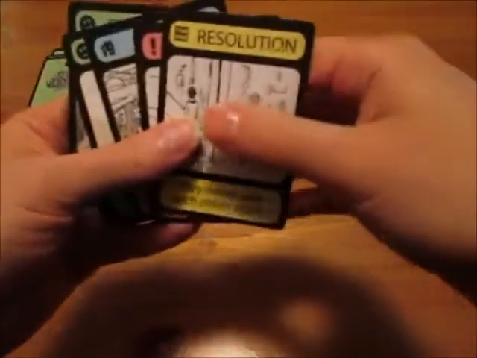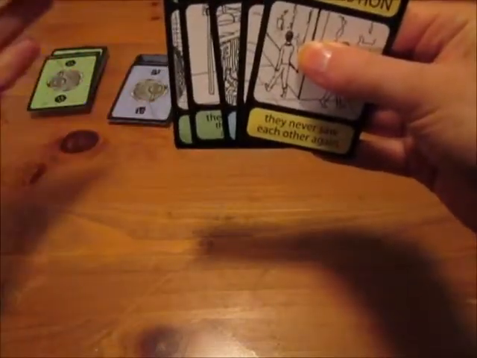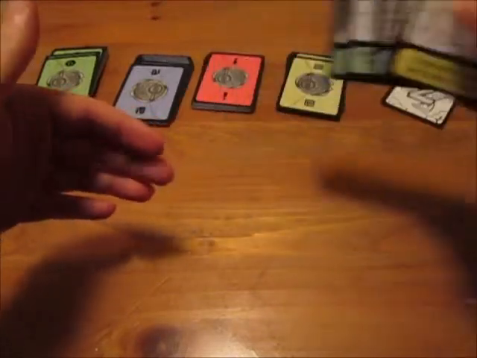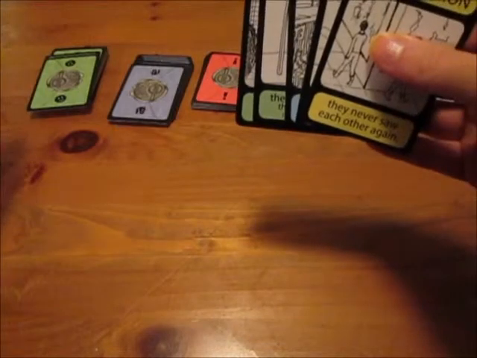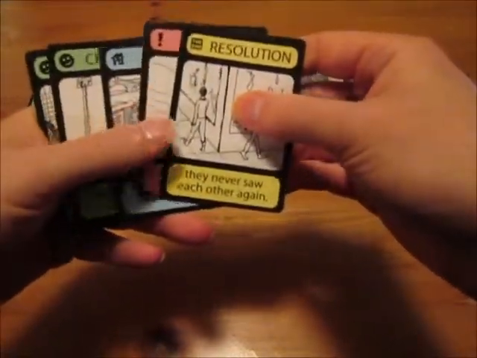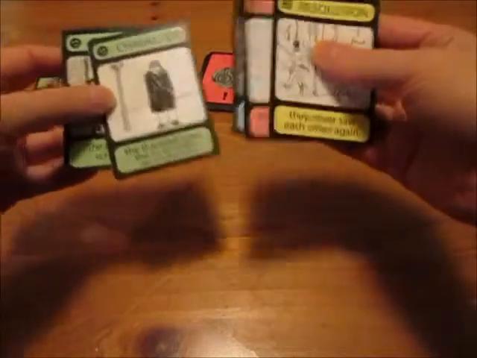Everybody goes around and does that, and for each round you start with your starting player, and they get to draw a card and discard a card. And I guess they can draw from any deck, and they're trying to build a story out of the cards they draw.